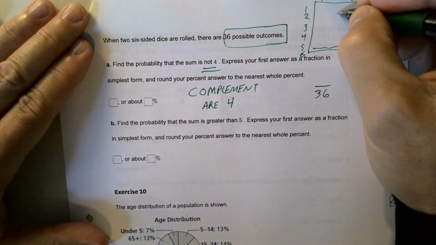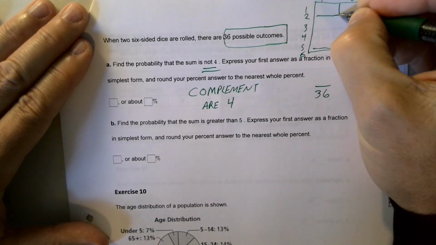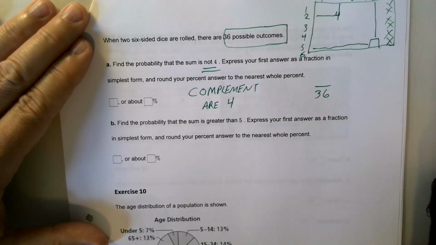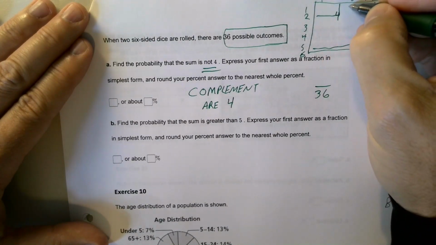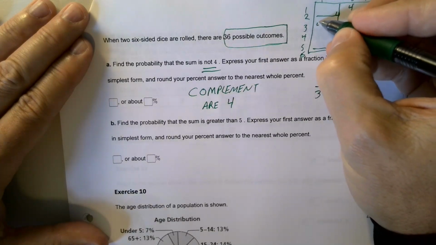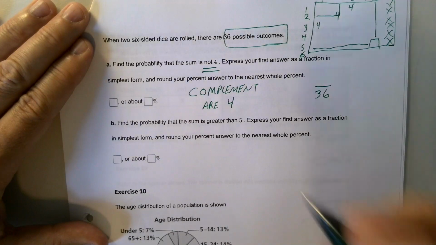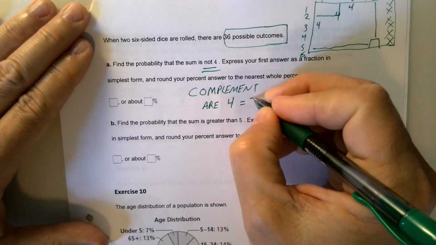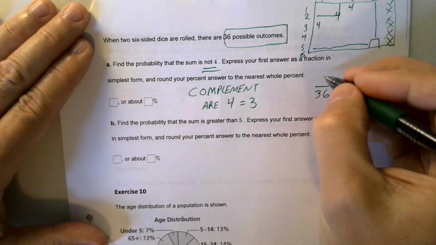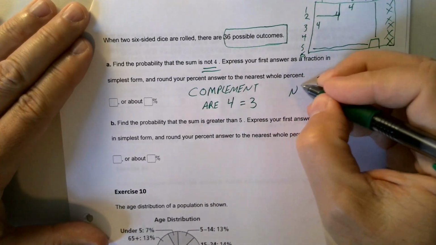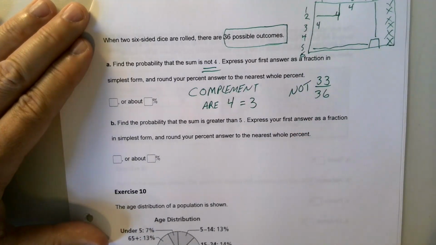So would you agree that right here, the connection between 2 and 2 gets you a total of 4, yes? And 1 and 3 gives you a total of 4, and 3 and 1 gives you a total of 4. Now the question is, are there any other possible combinations that get you a sum of 4? And the answer is no. So if there are 3 that are 4, then there must be 33 that are not 4. Does that make sense?